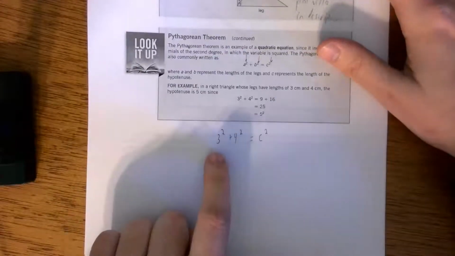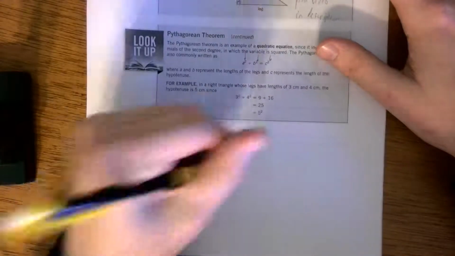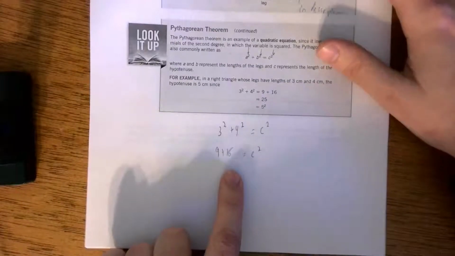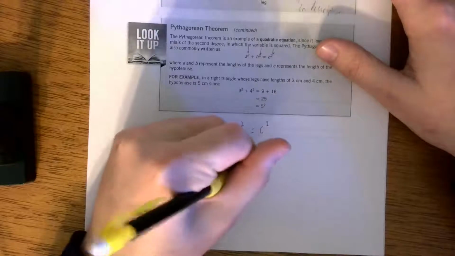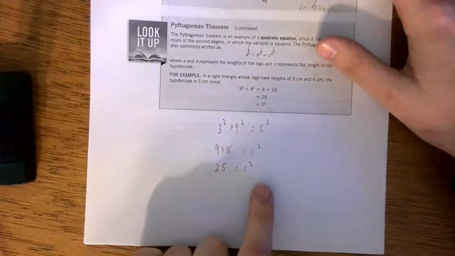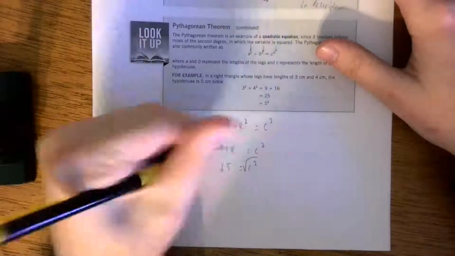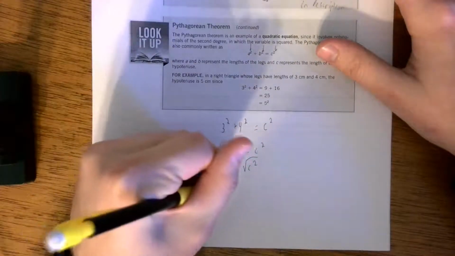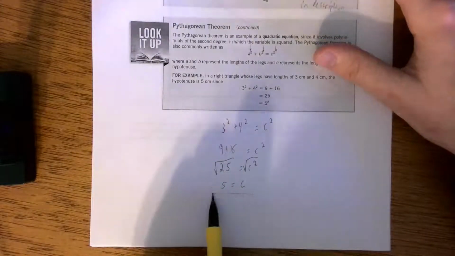Okay? So if I do 3 squared and 4 squared, I should get 9 plus 16, and that equals c squared. Well, 9 plus 16 is just 25, right? So 25, and that's equal to c squared. Well, if I want to get c by itself, I could do that by square rooting both sides, right? Because a square root is the opposite of squaring something. So I should have 5 equals c. So the length of the hypotenuse c is just 5.